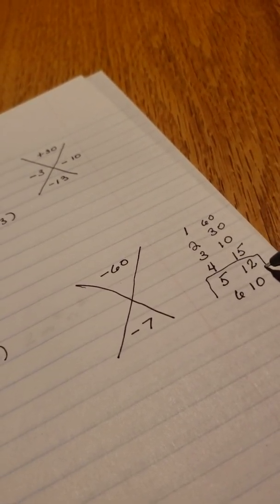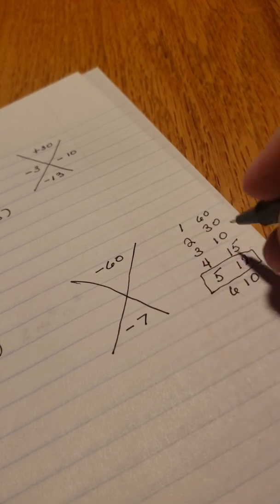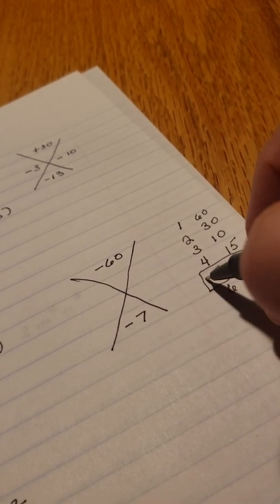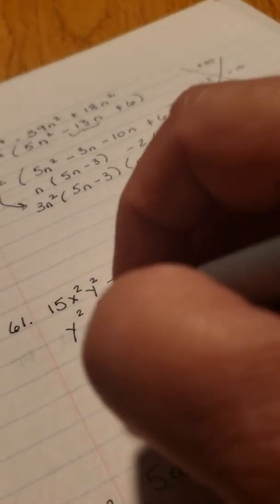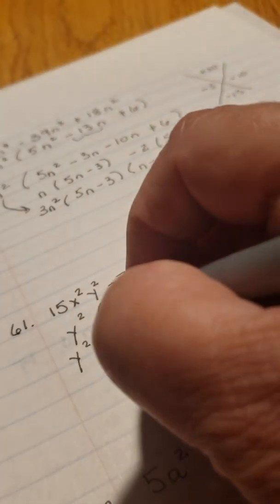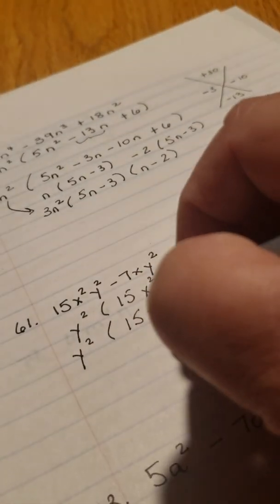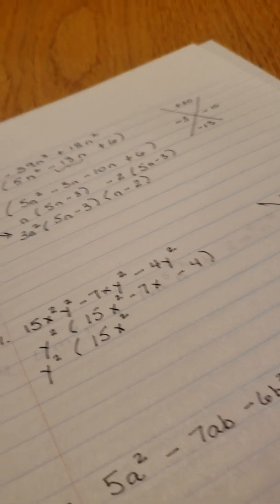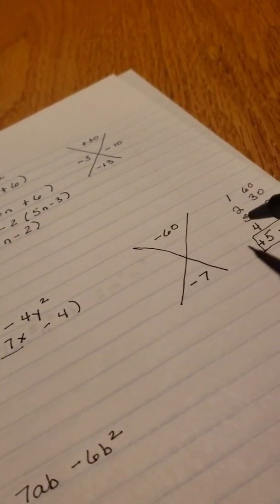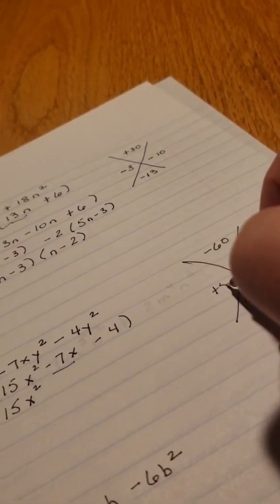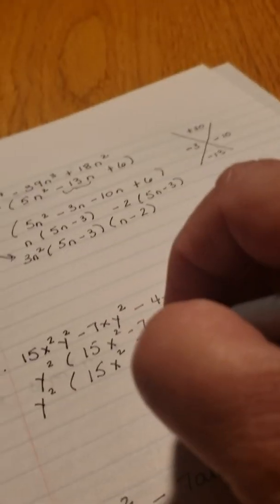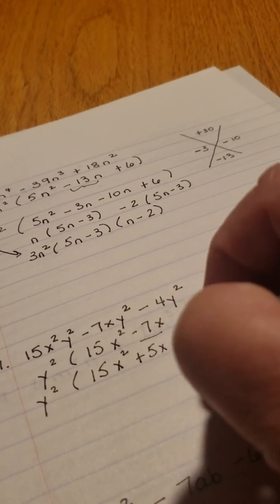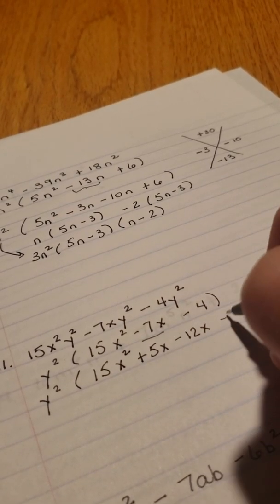And I see this one. So for the 7 to be negative, the 12 would have to be negative, and the 5 positive. So back over here, I'm going to keep my y squared that was the common factor, copy the 15x squared, replace the 7x with those two, the 5 and the negative 12 that I had from right here. So plus 5x minus 12x minus 4.